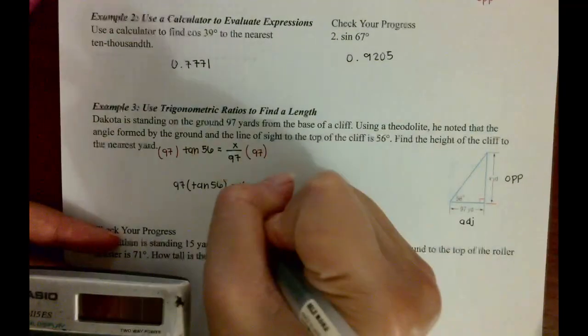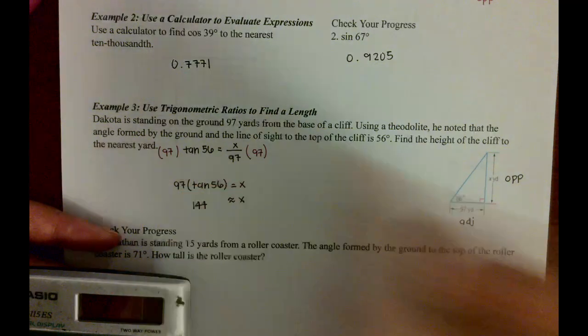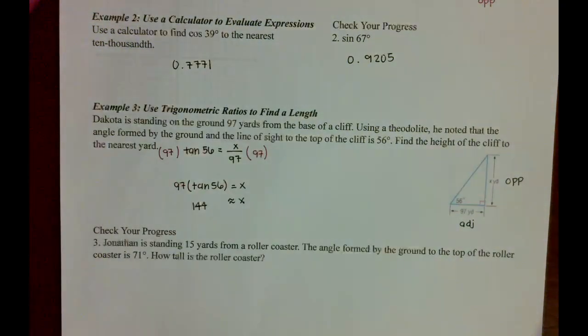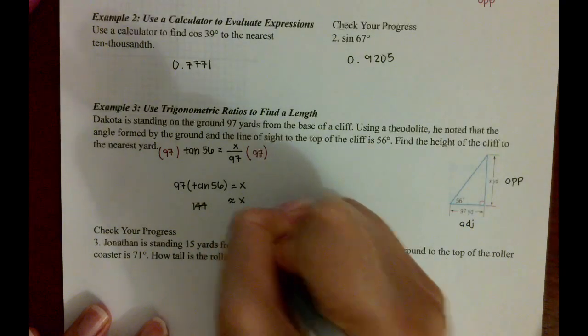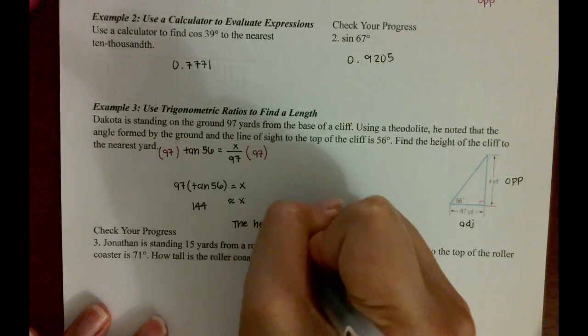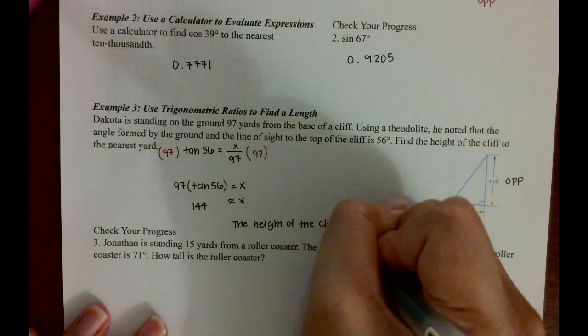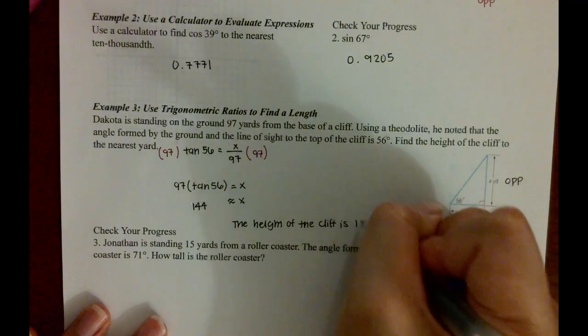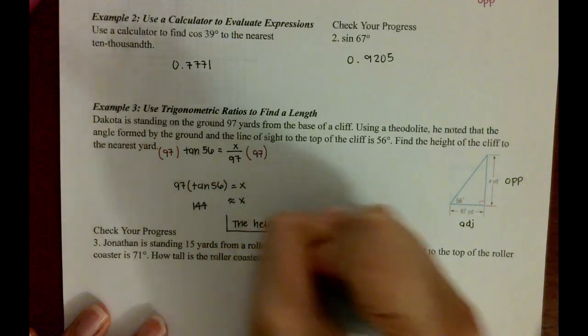So that means this is approximately 144, because it wants the nearest yard. So the height of the cliff is 144 yards. And there you go.